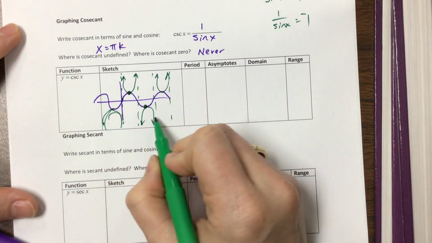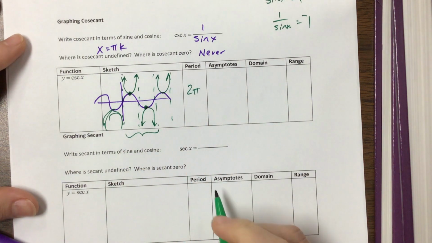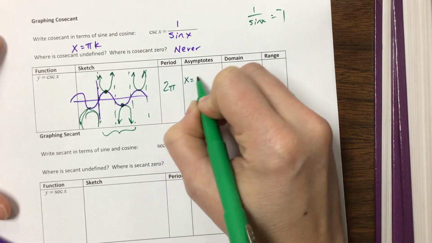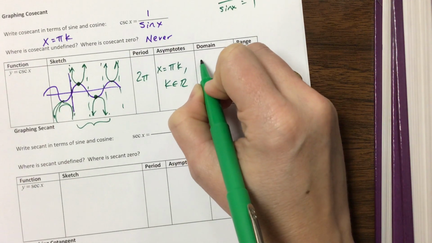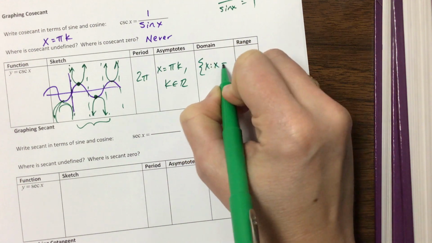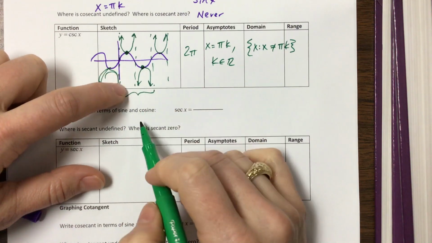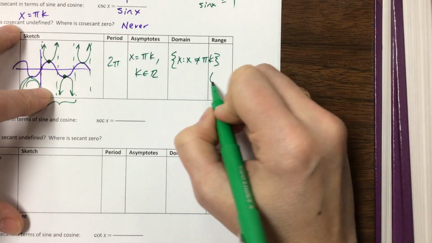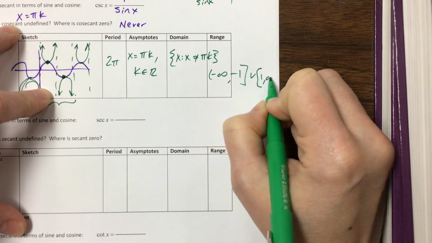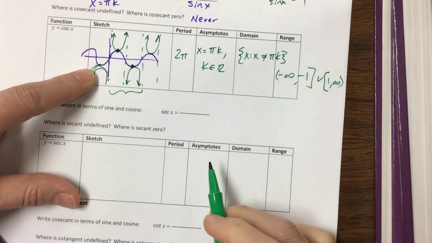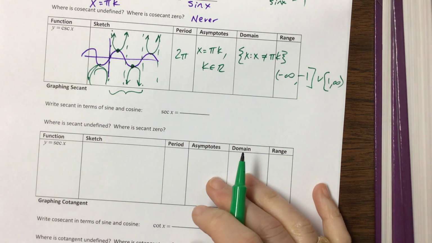It takes it 2 pi to do everything it's going to do. Its asymptotes are x equals pi k, k an integer. Its domain is going to be the set x such that x is not one of the asymptotes. And then the range is going to go from negative infinity to negative 1, and then pick it up again and go from 1 to infinity. So I like to joke and say, mind the gap, because apparently that's a thing in England on the subways. I don't know, I've never been.